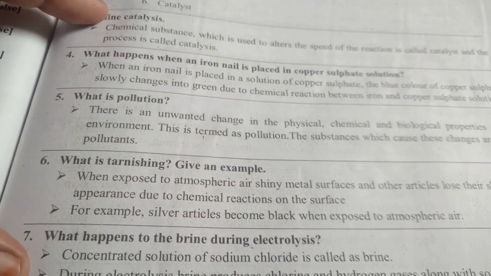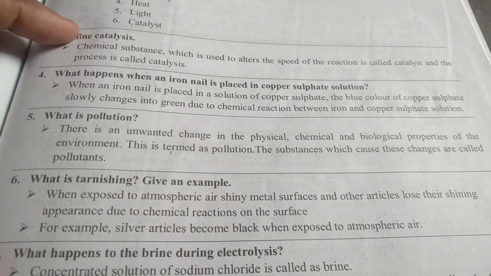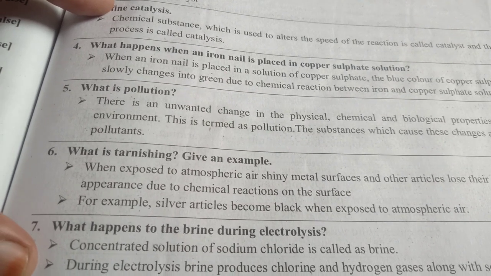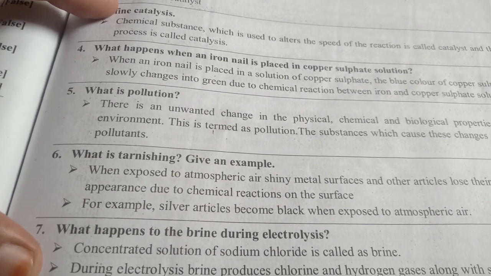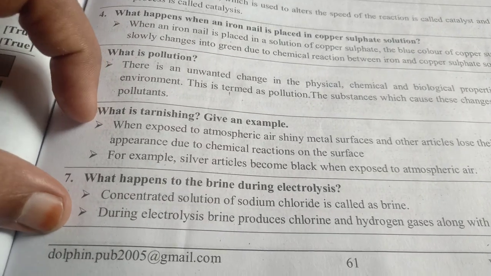When exposed to atmospheric air, shiny metal surfaces and other articles lose their shining appearance due to chemical reactions on the surface. For example, silver articles become black when exposed to atmospheric air. It is asked in so many competitive exams.